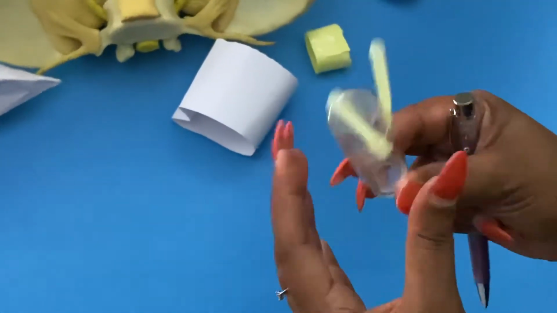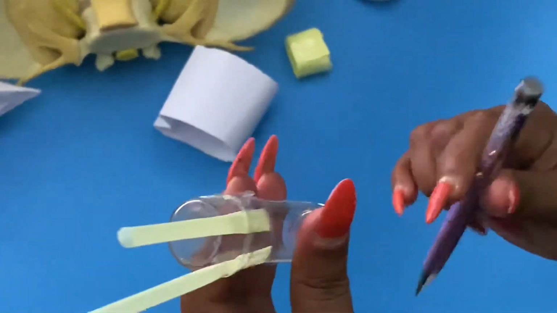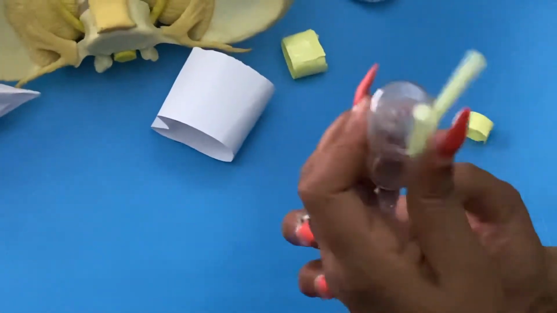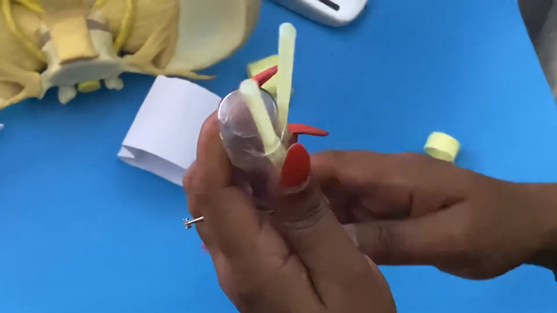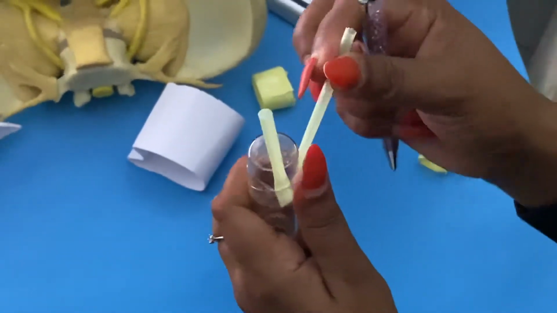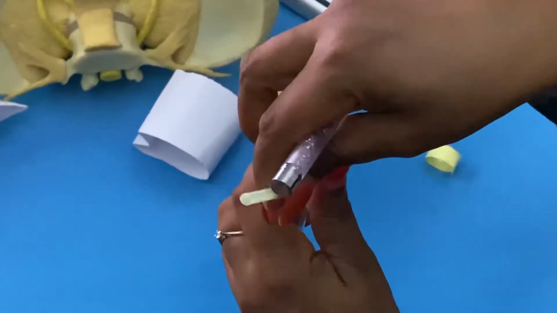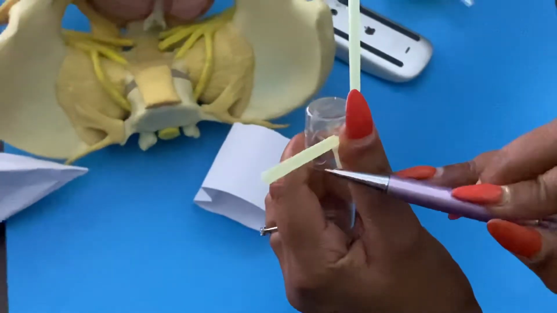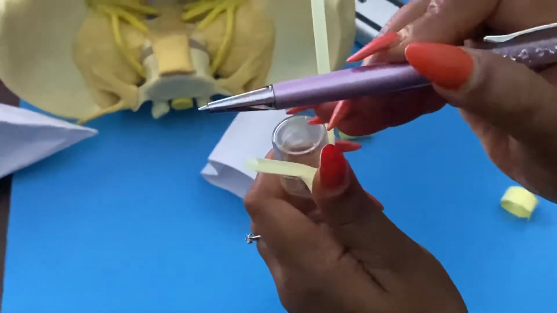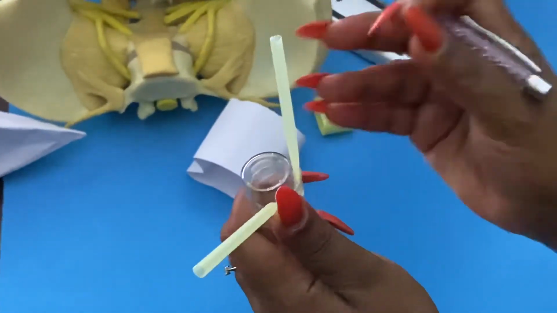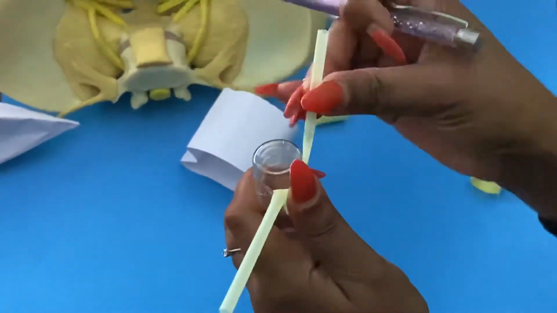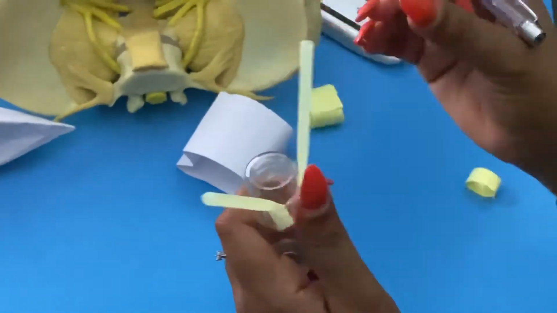Now, what is this? This will represent the urethra, okay? What is this? This would be the ejaculatory duct. And how is the ejaculatory duct formed? It is formed by the seminal vesicle and the ampulla merging together, okay? I made only one like that, so just take it like that, okay?